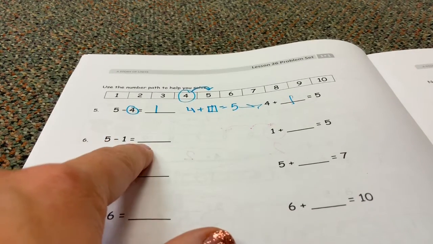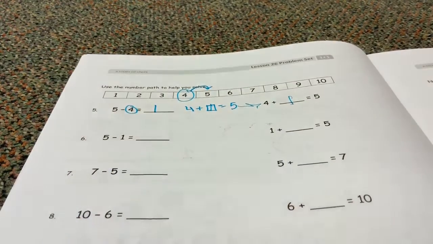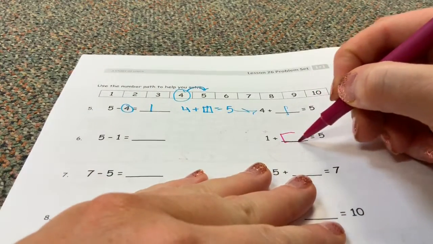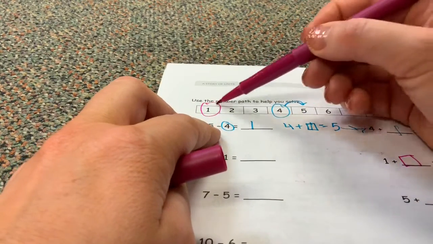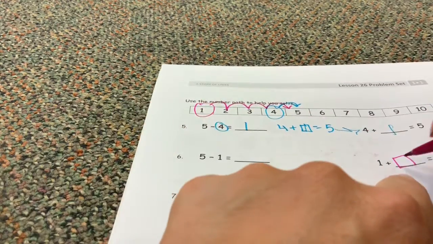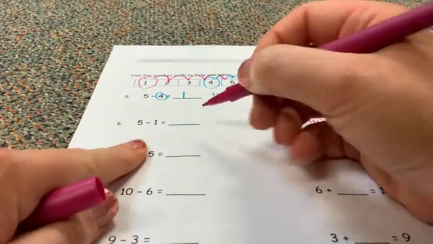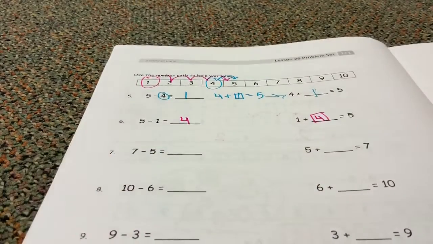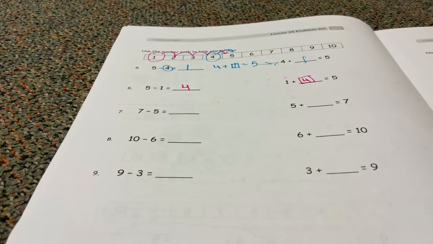So 5 minus 1 is the same as 1 plus what? 1 plus what equals 5. So let me start on my 1. And let me count. 1, 2, 3, 4. So it took 4 jumps, so 1 plus 4 equals 5, which must mean that 5 minus 1 equals 4. If that didn't make sense, watch this part again, and then solve these problems.